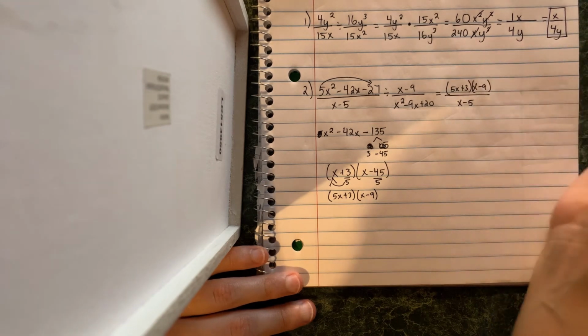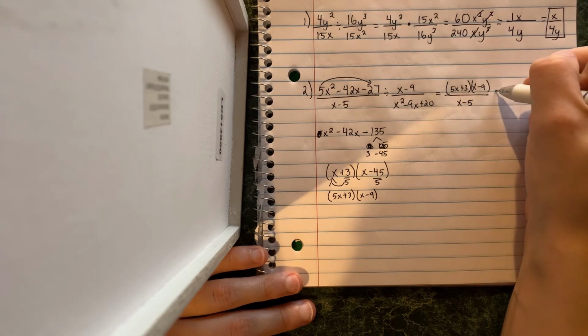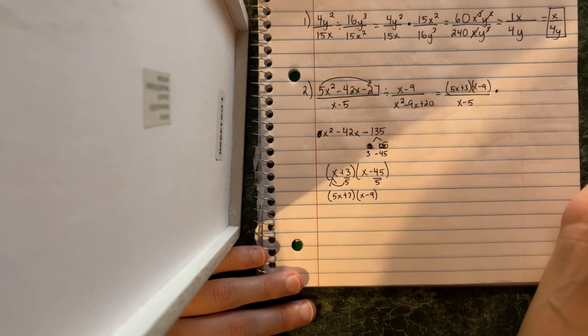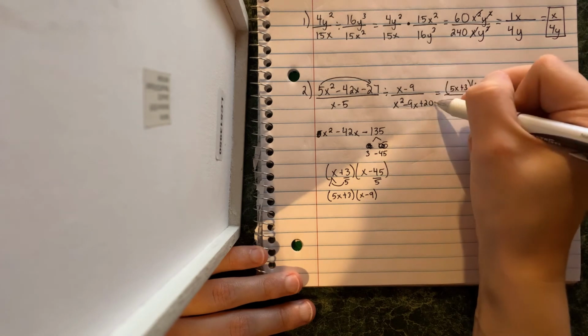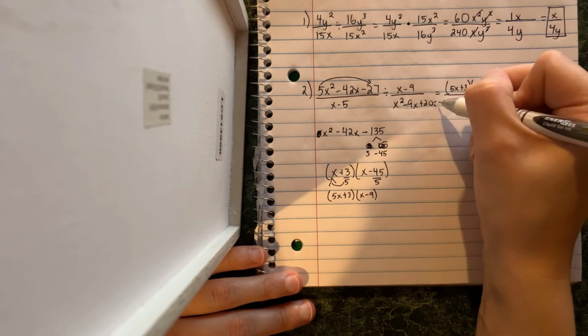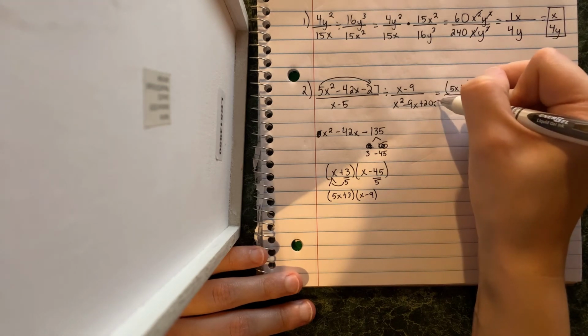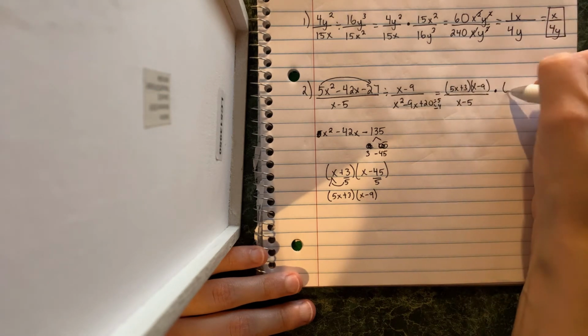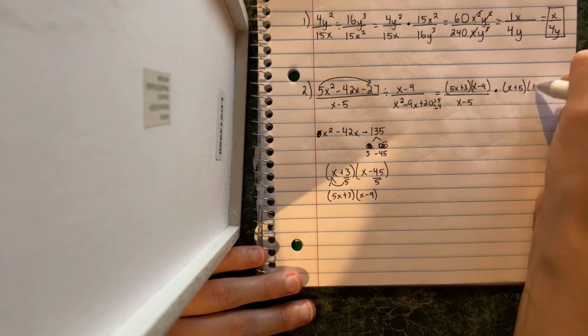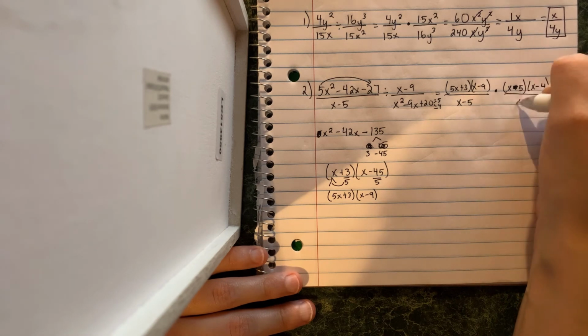Times, okay, this is going to have to flip, remember, so this part is going to be at the top. We'd have that 20 to be 5 and 4, both negative, to give us x minus 5 times x minus 4, over x minus 9.